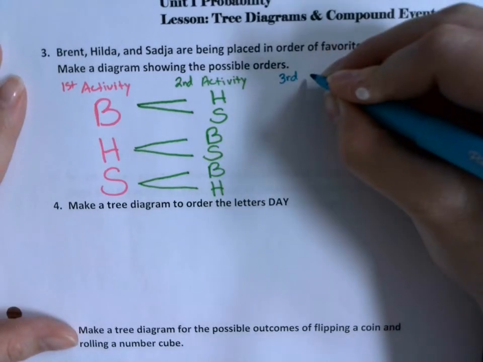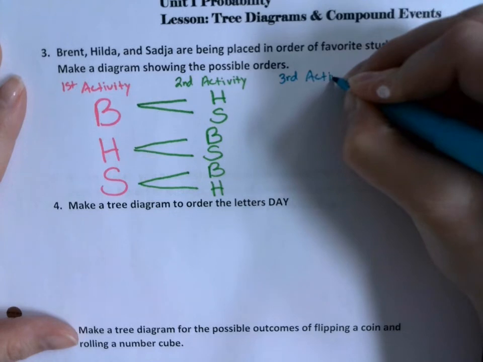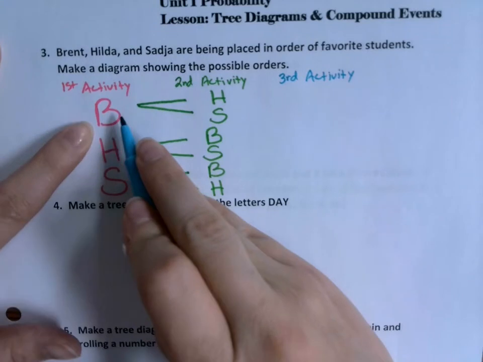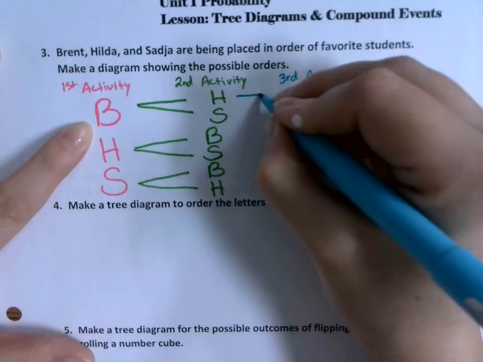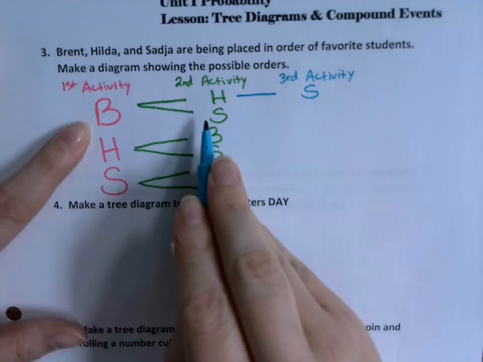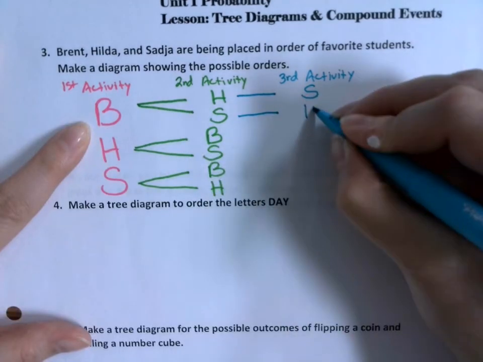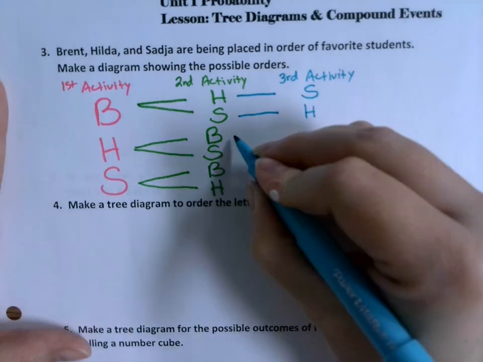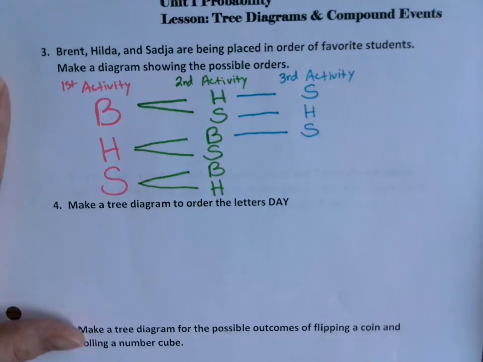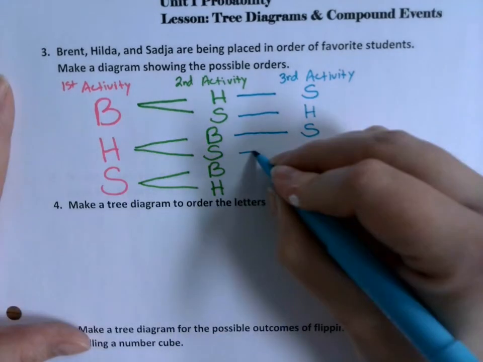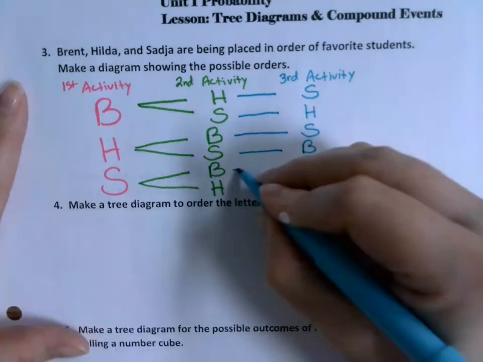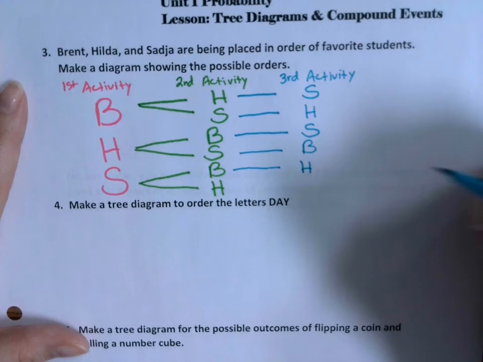So again, once I've chosen Brent and then I chose Hilda, then I only have Seja left. If I chose Brent and then I chose Seja, I only have Hilda left. If I chose Hilda and then Brent, I have Seja left. If I chose Hilda and then Seja, I have Brent for third. Seja's first, Brent is second, Hilda would be third. If Seja was first and Hilda was second, Brent would be third.